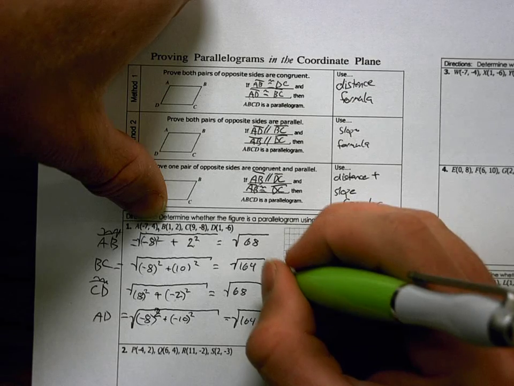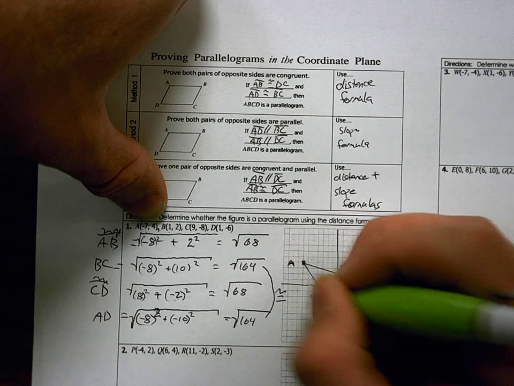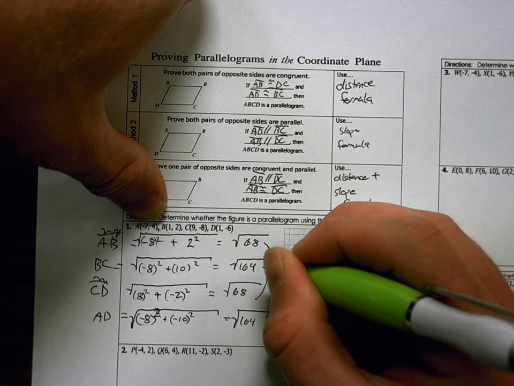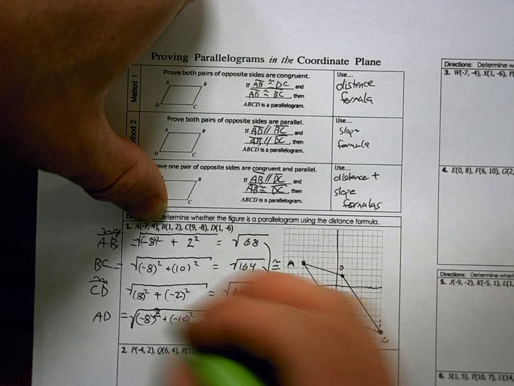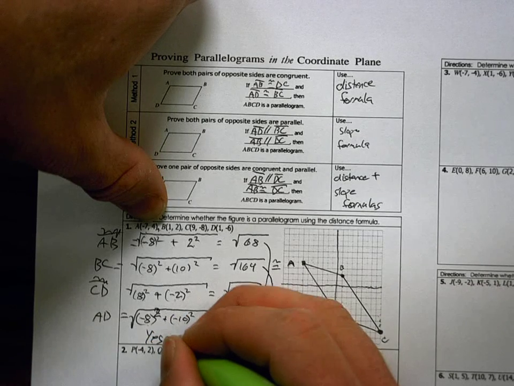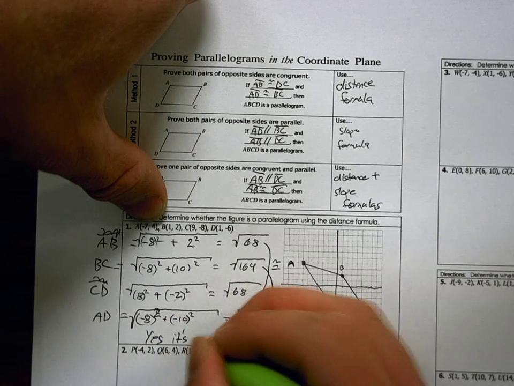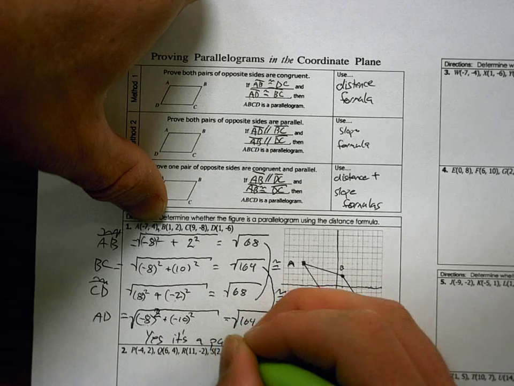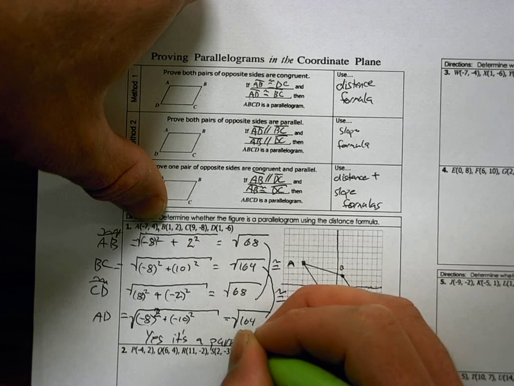So we proved these two are congruent. These two are congruent. So yes, it's a parallelogram.